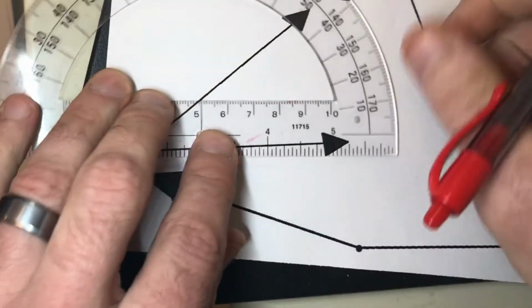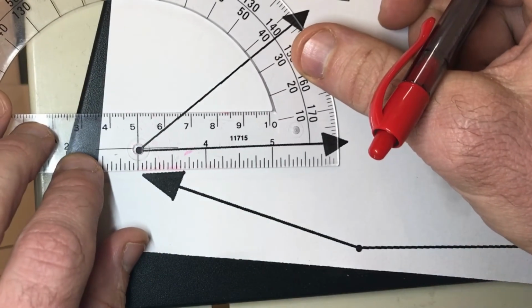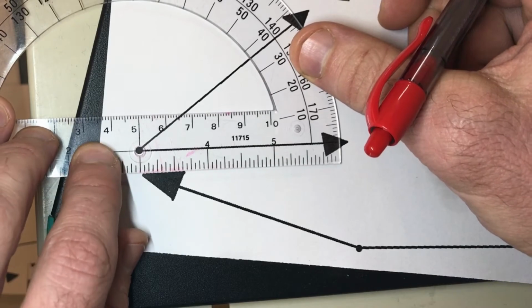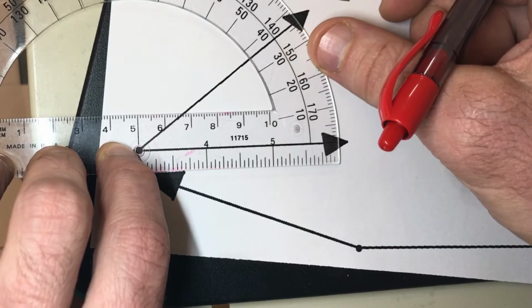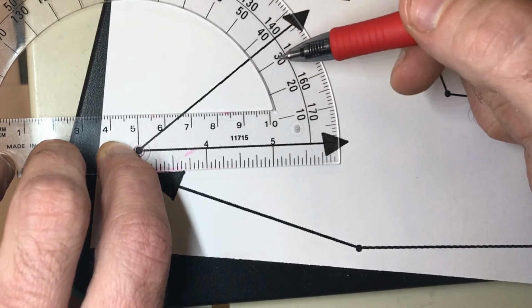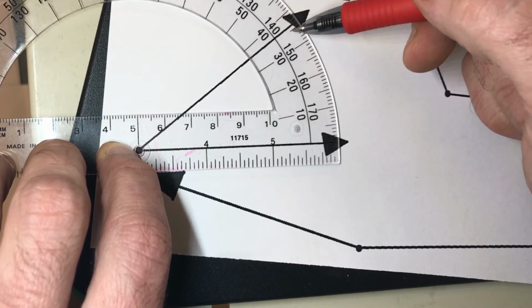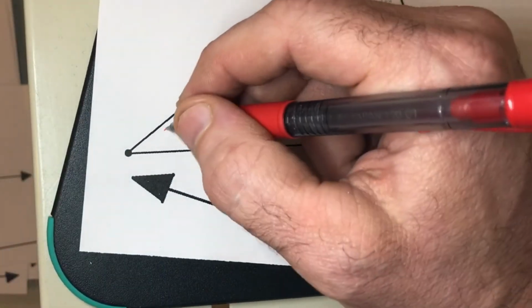All right, so measuring this first angle right here, remember dot to dot, line to line. 36. All right. Is this angle more or less than 90? Less. Less than 90, so I'm looking at the small numbers. It's somewhere between 30 and 40. 37. So 36, 37 degrees, something like that.